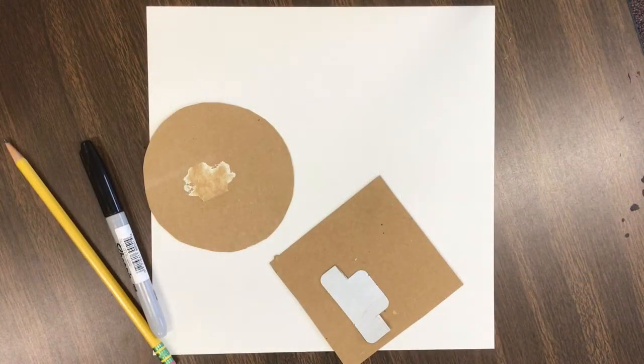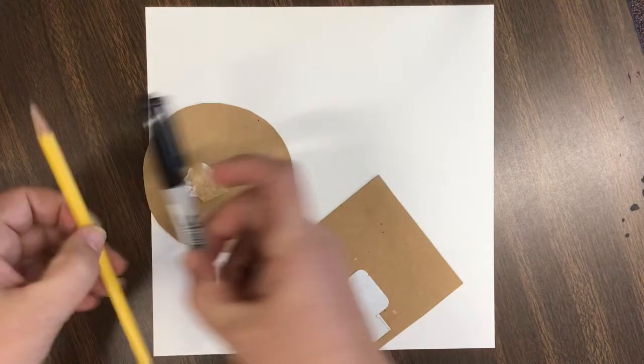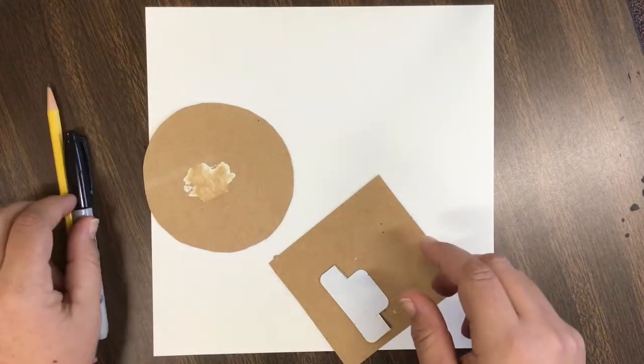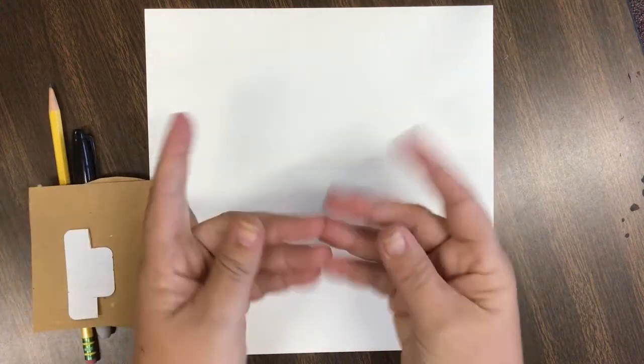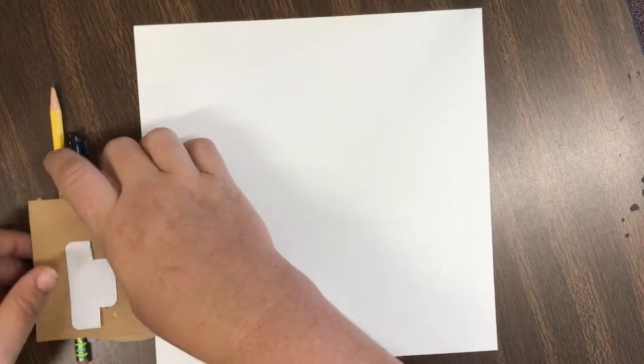All right, I have all the supplies I need, and even one little extra supply that I'm not going to use today, this black marker. I have my 2 geometric templates that I cut out of my recycling. I have my fingers, and I have my white paper, so I am ready to get started.